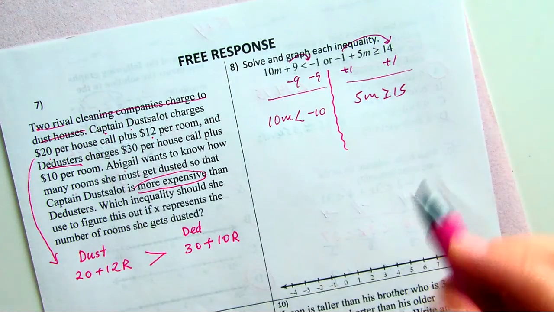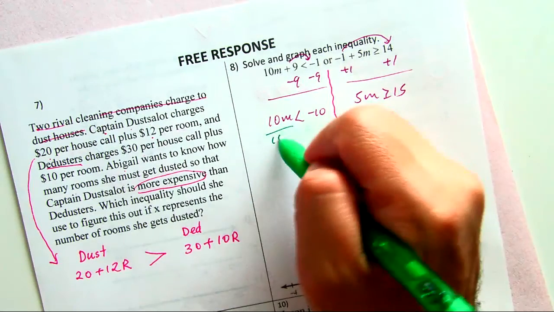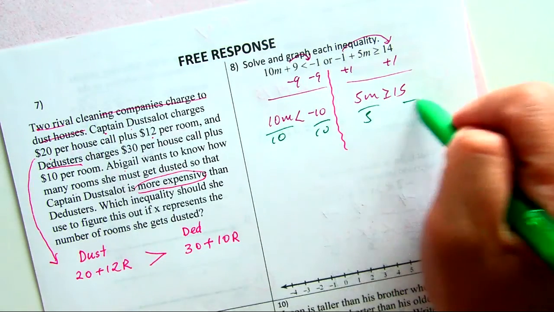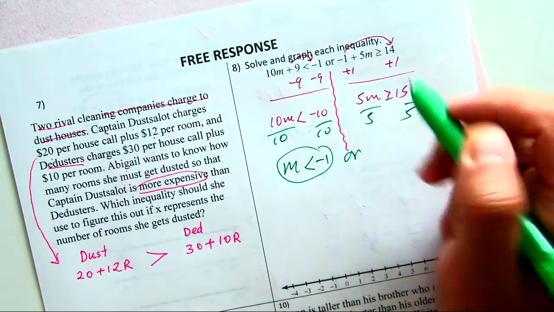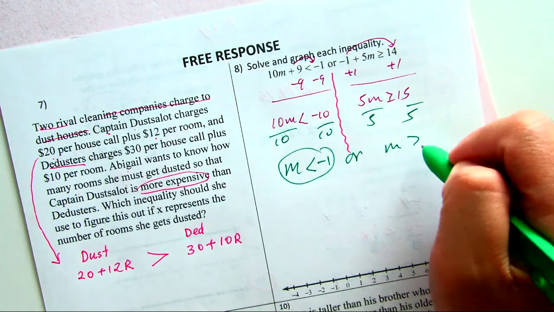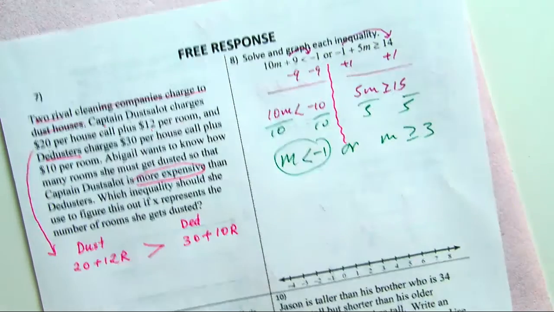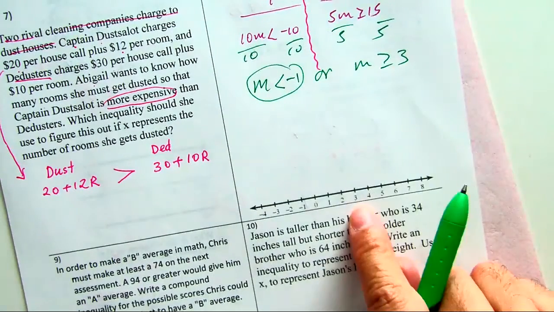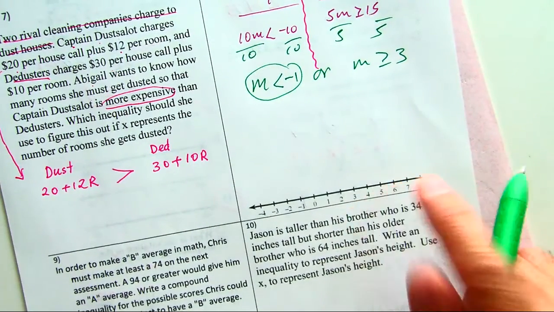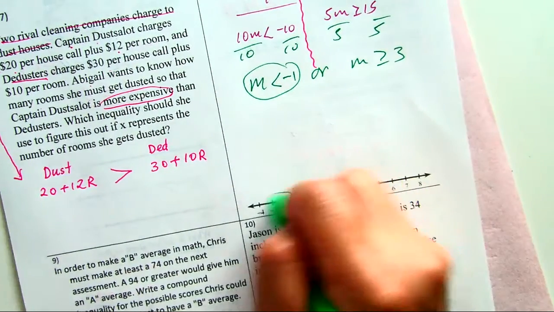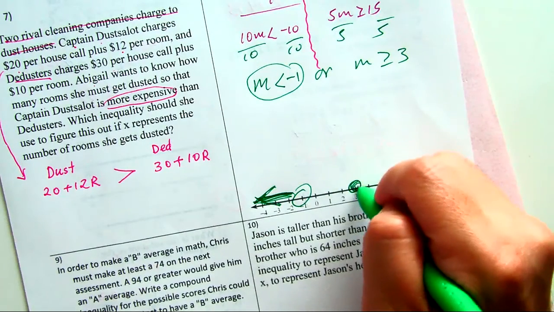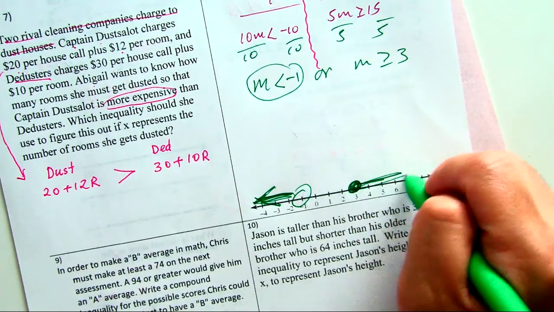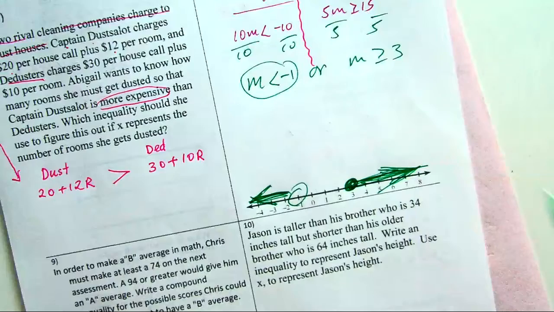Then we divide it by 10. This one divided by 5. So m is less than negative 1 or m greater than or equal to positive 3. So the inequality is right here. So negative 1, less than, going to the left. Positive 3 solid, it will go to the right, and that's it.